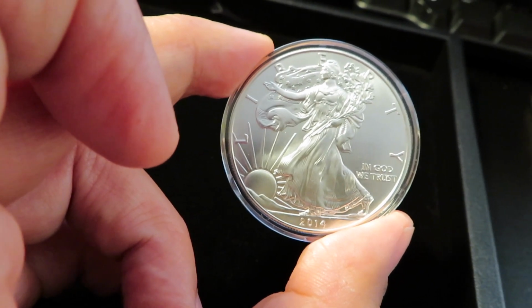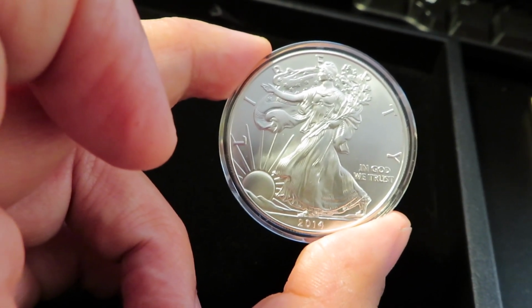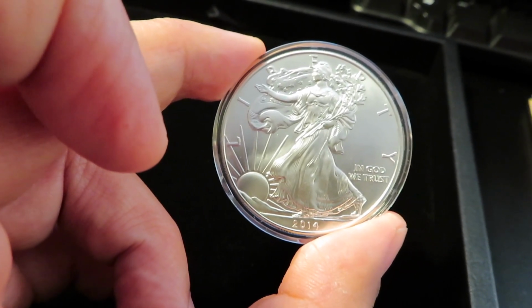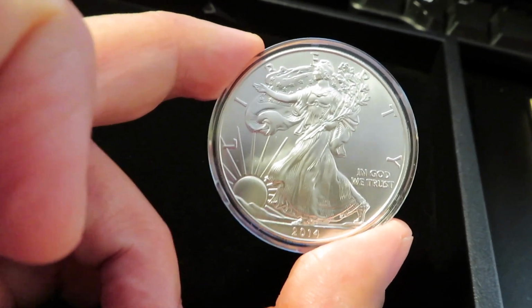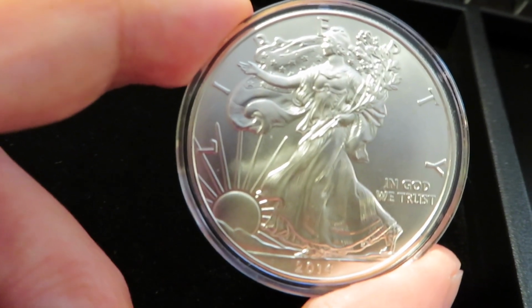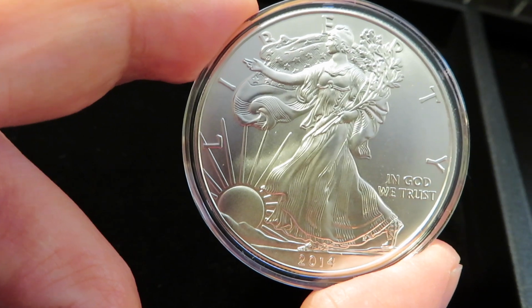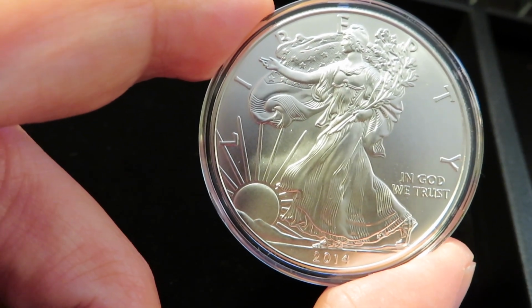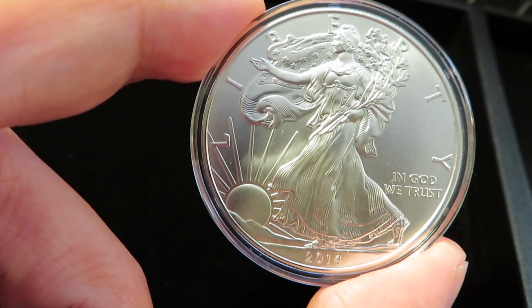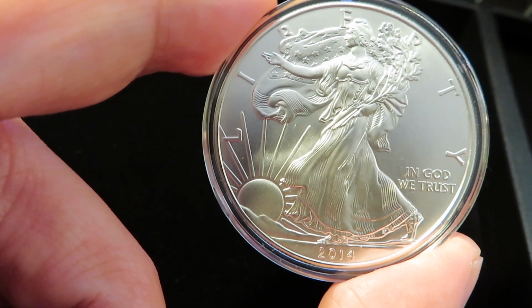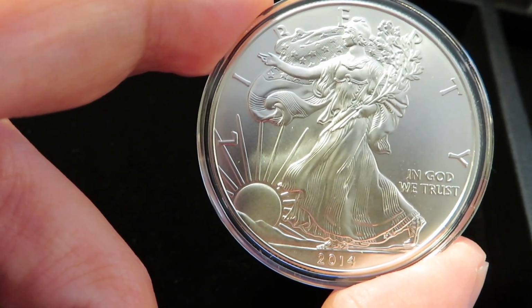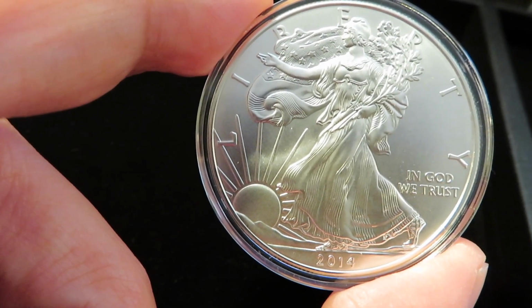Then we have a definition of bullion versus semi-numismatics versus numismatics. Bullion itself deals with silver, gold, or any precious metal in the form of a coin or a bar, and these usually carry a very low premium to spot.